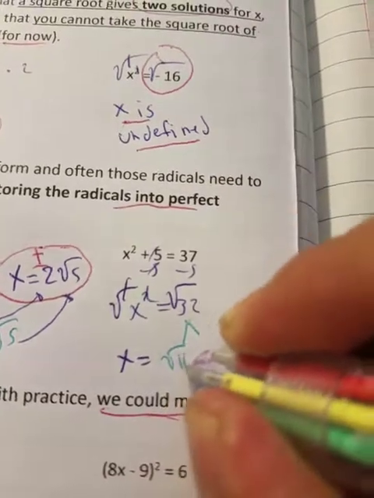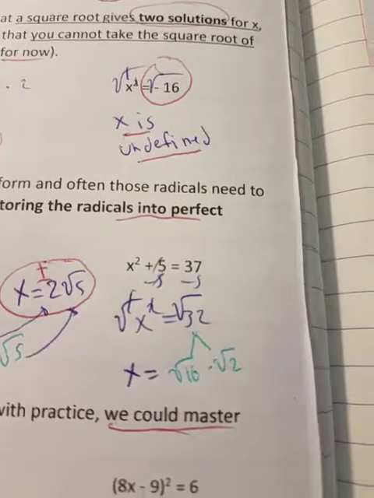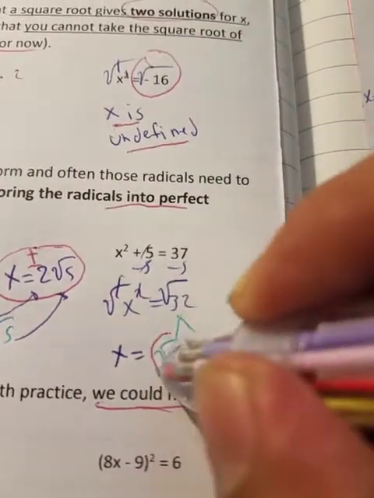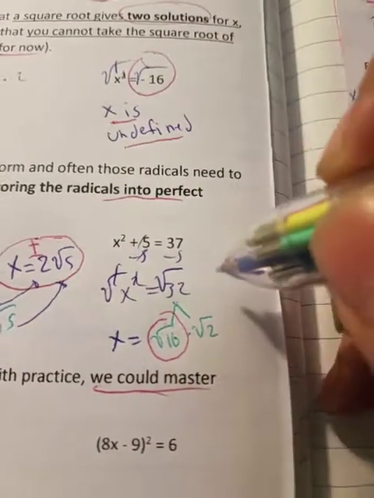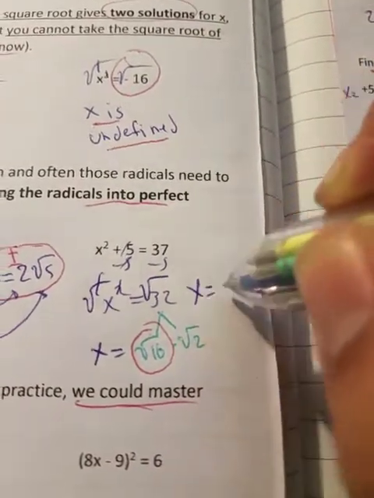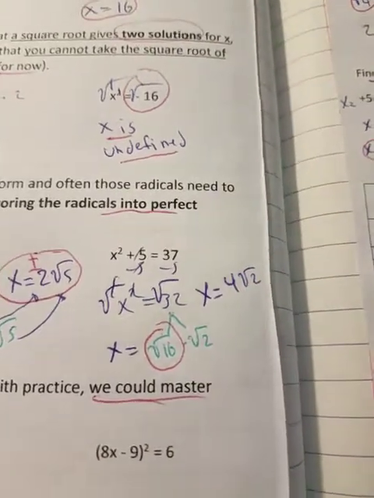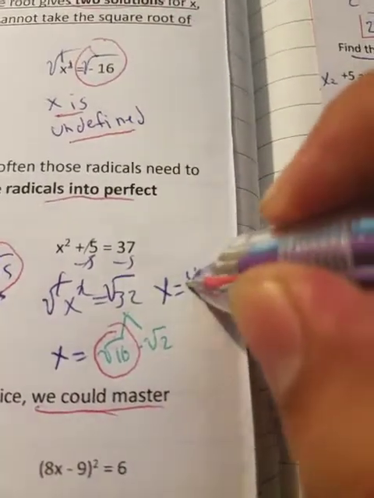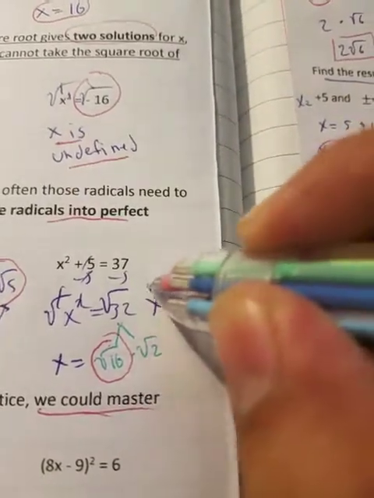The square root of 16 times the square root of 2. Now, I purposely picked 16 because you're looking for perfect squares, the highest perfect square you can possibly get. So the answer for this will be x equals 4 radical 2, and I'm missing my plus or minus again, so let me put that in red. Plus or minus as an answer. There you go. That is the answer for there.